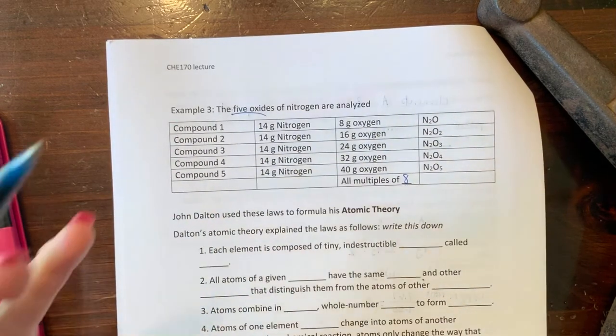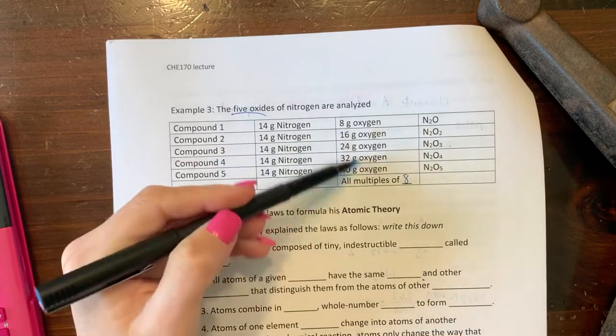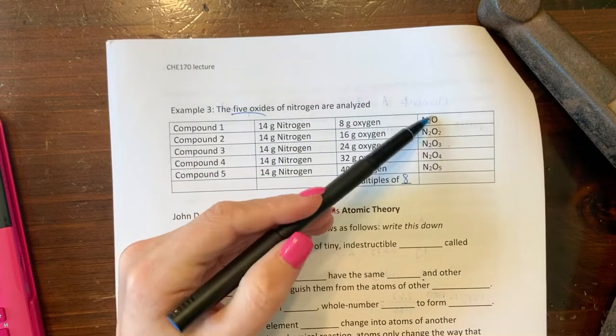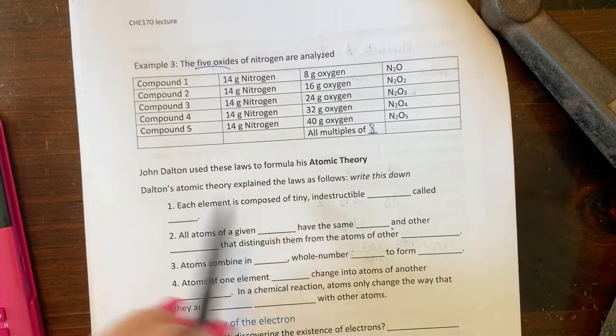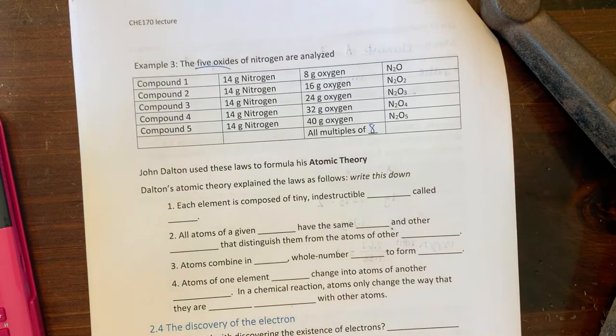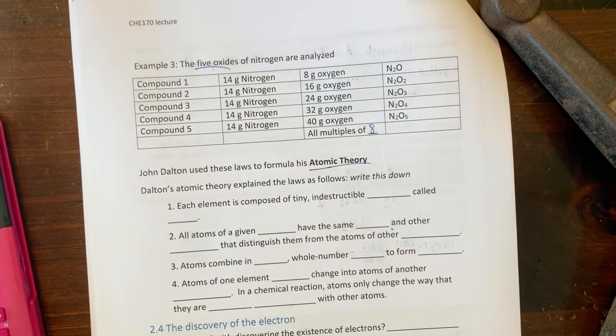Again, with multiple proportions, one thing is held constant and something else changes. You should get a ratio of small whole numbers. John Dalton used conservation of mass, definite proportions and multiple proportions to formulate his atomic theory.